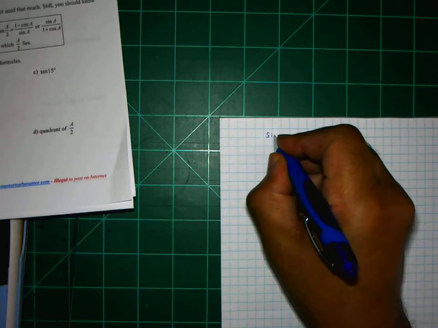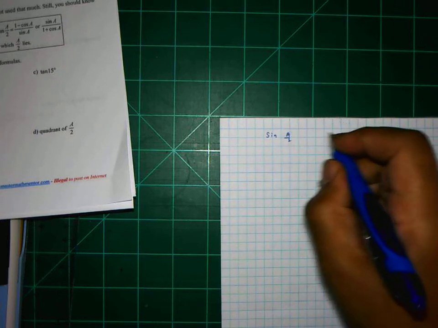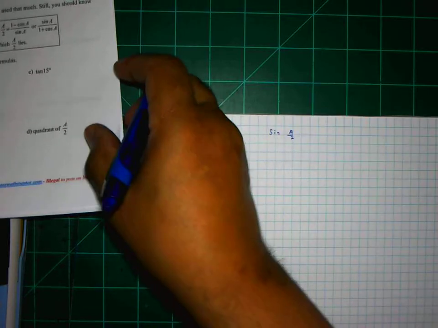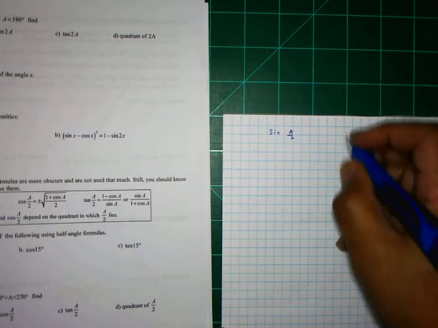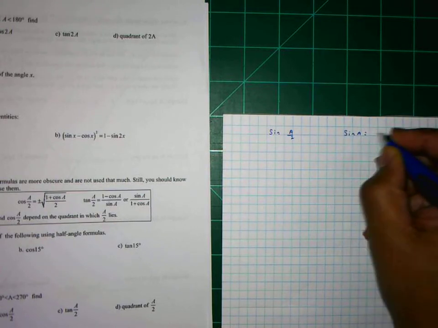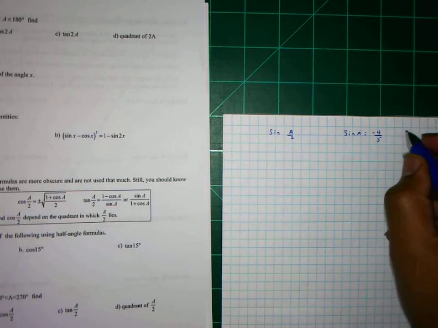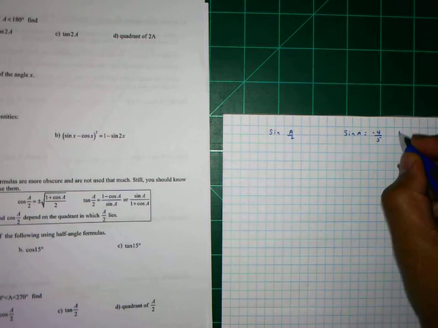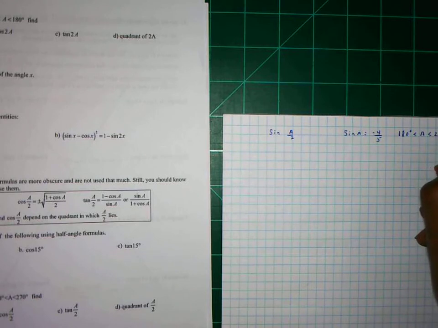The sine of A over 2, and the sine of A, I'm given this, is negative 4 over 5, and A is between 180 degrees and 270 degrees. So that means it's in quadrant 3.